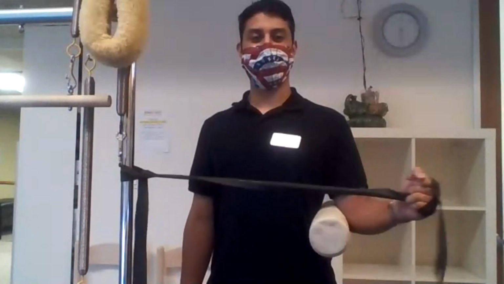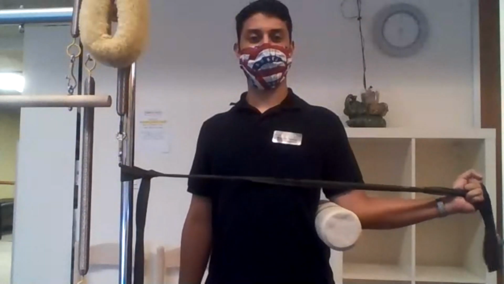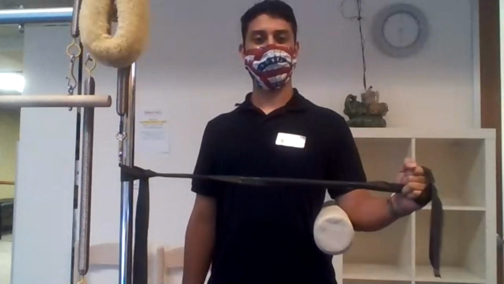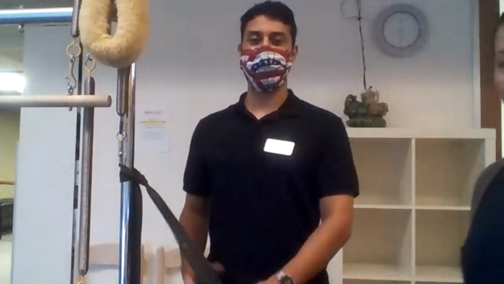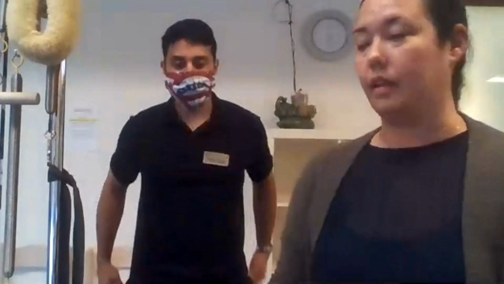One more time. Squeeze the blade back, get it back. There you go. Perfect, great. So those are a few strengthening exercises. It's strengthening of your rotator cuff and also your scapular muscles in the back.